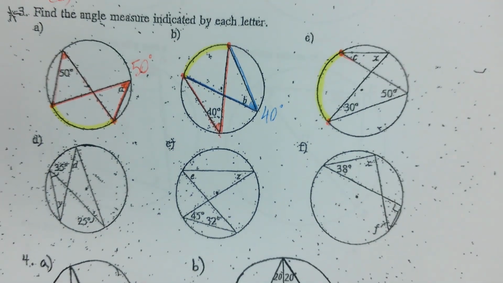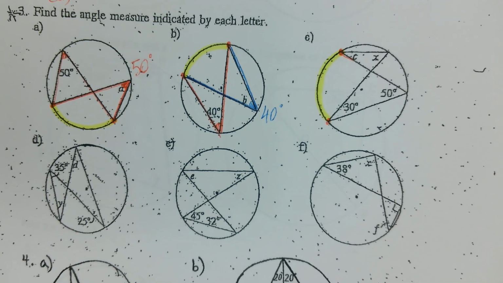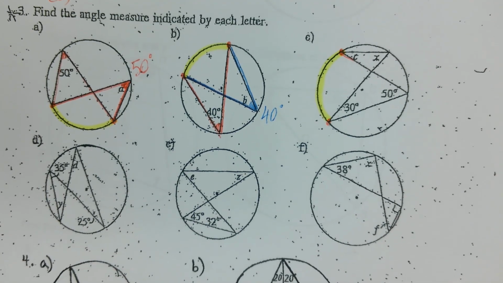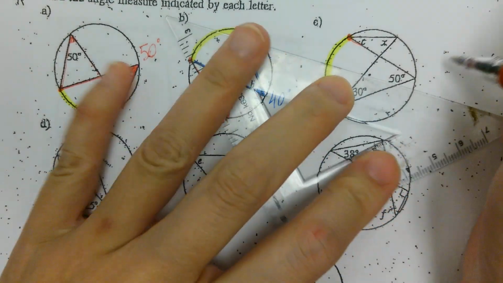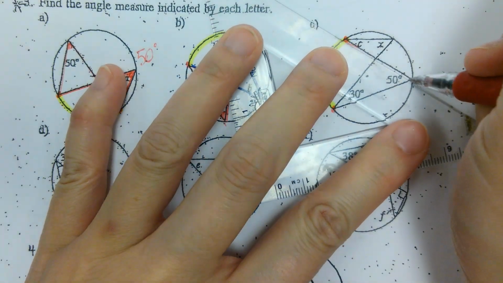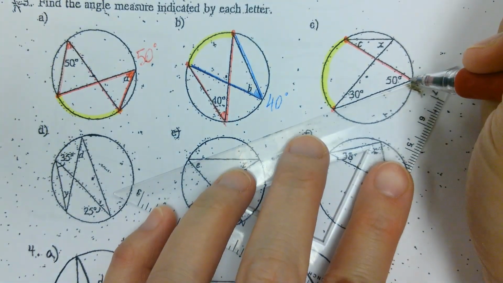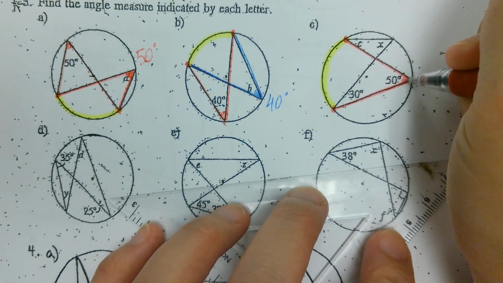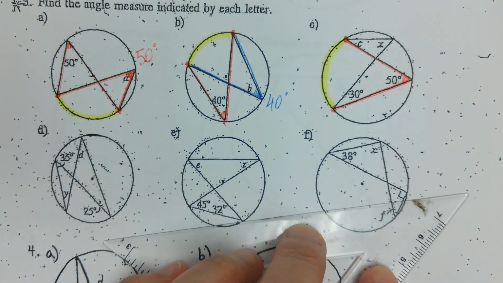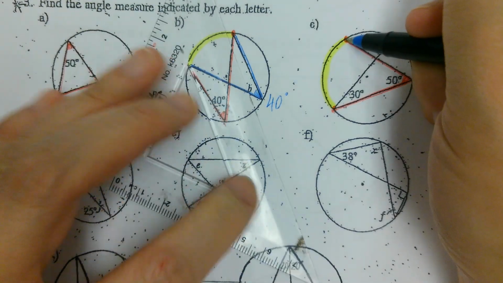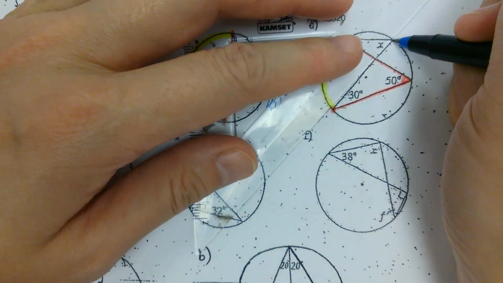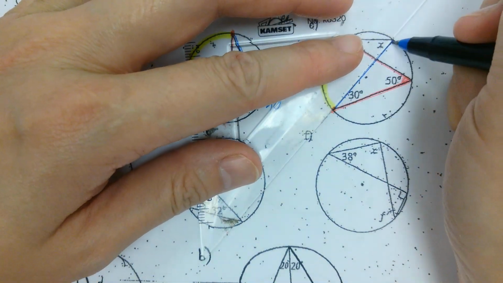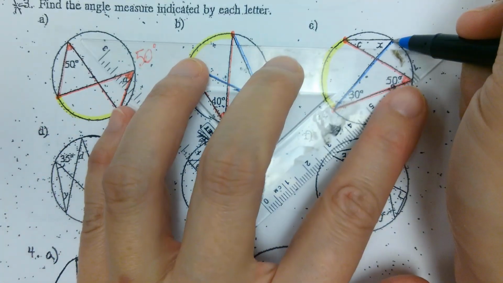So when I connect it, this is my inscribed angle, which is the 50 degrees. And same 2 points, connecting it to this point right here.